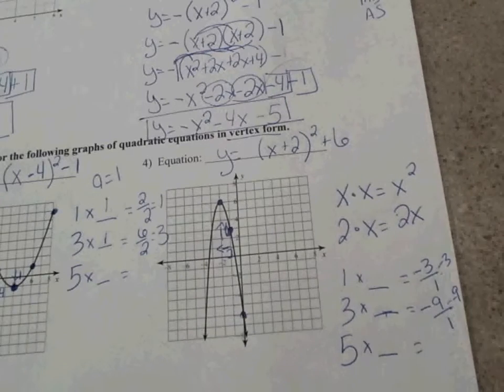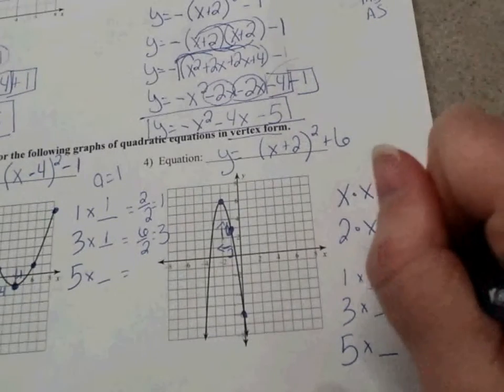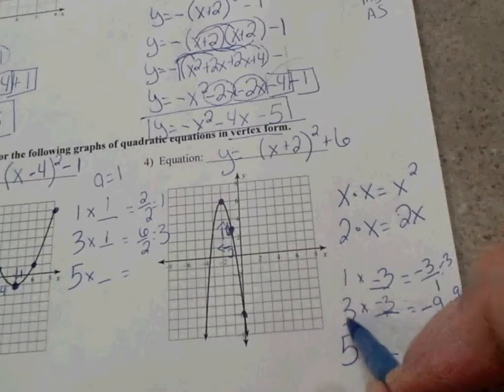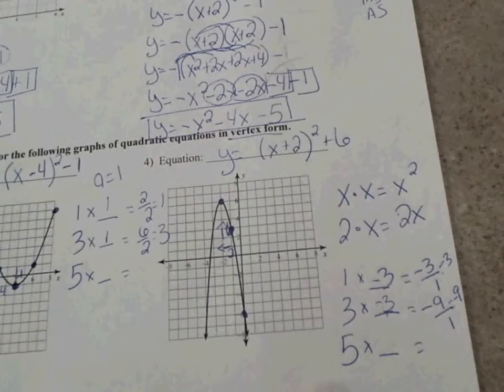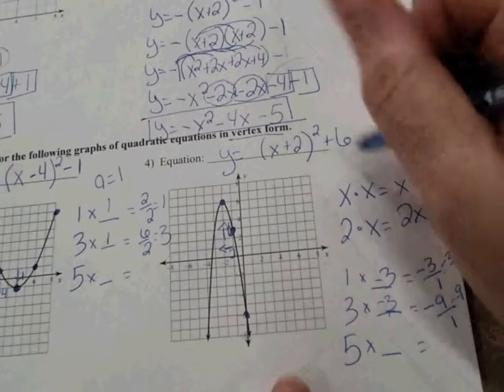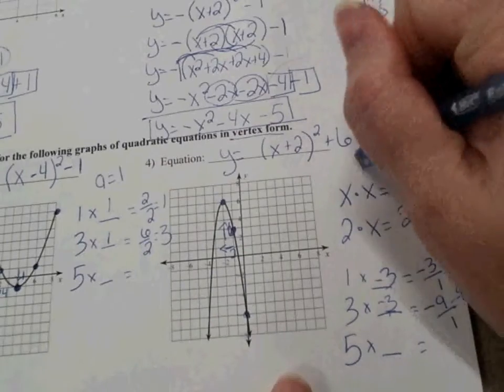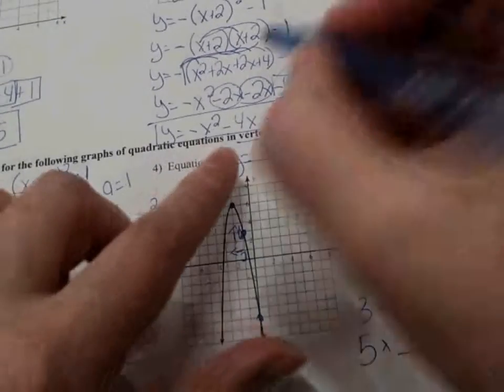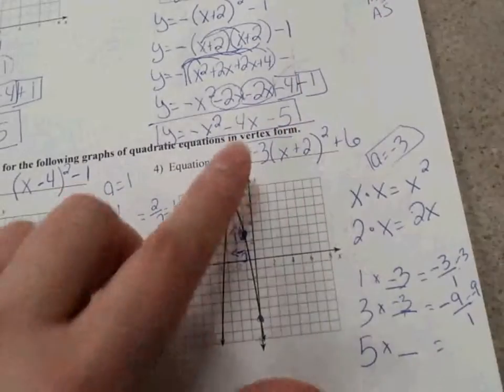So 1 times what equals negative 3? Negative 3. And then let's check. Is 3 times negative 3 negative 9? Yes, so we know that A equals negative 3. We know that, okay? So we're going to put a negative 3 right here.